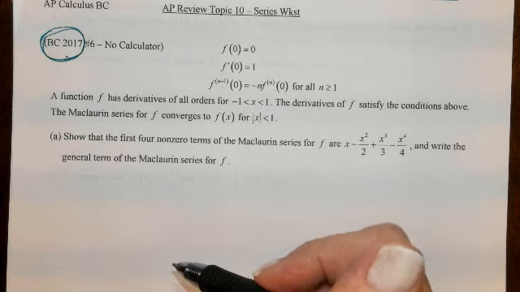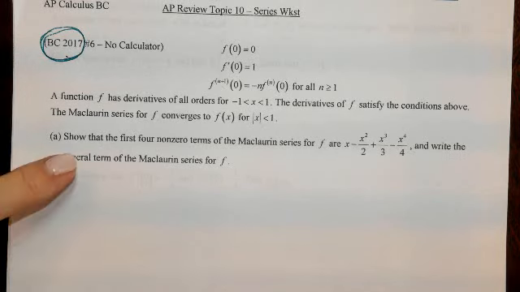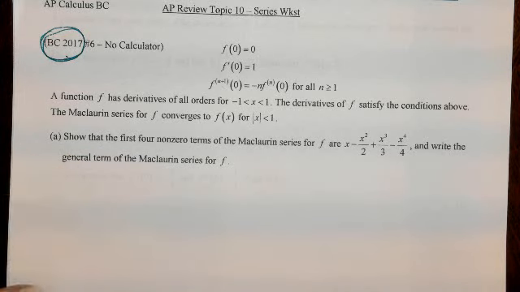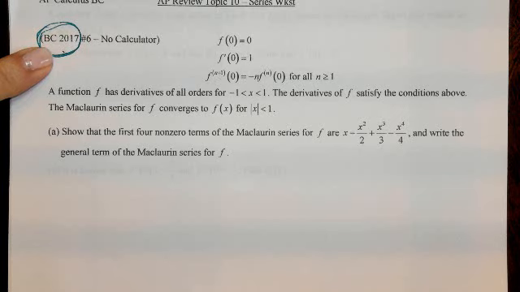Okay, so in the 2019 and the 2018, the way those tests were, I don't think that any of the parts were applicable to just finding a Taylor polynomial. Okay, so in 2017, that was the first one going back that it was applicable.